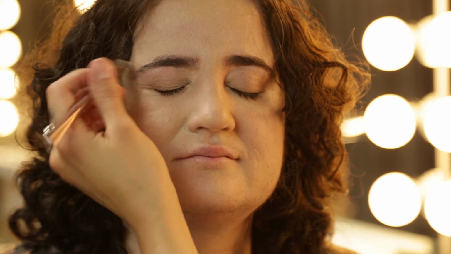Just relax. Okay, now what I'm going to do is go in with her contour, and I'm going to use a powder contour as opposed to a cream, and I'm going to use a matte tone. I'm just going to stipple again.